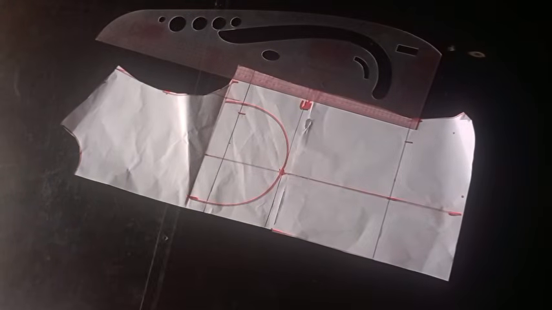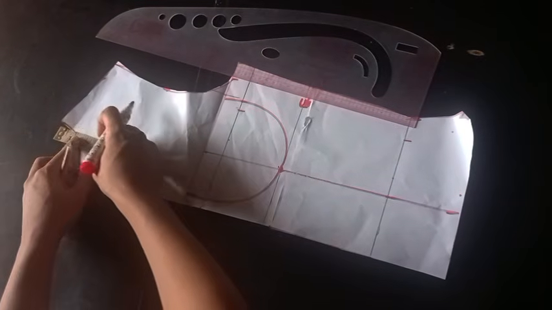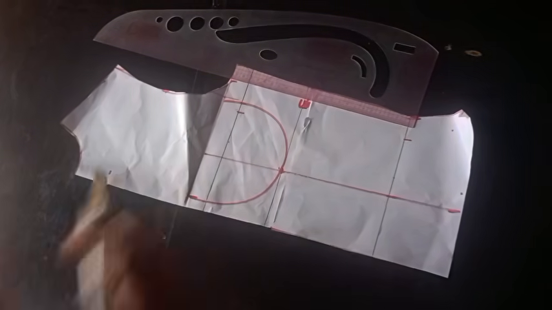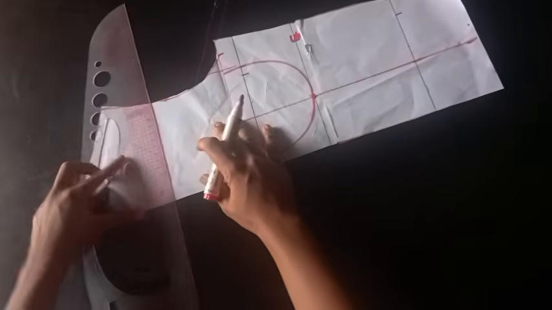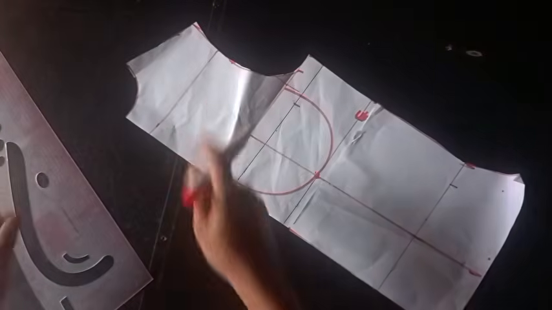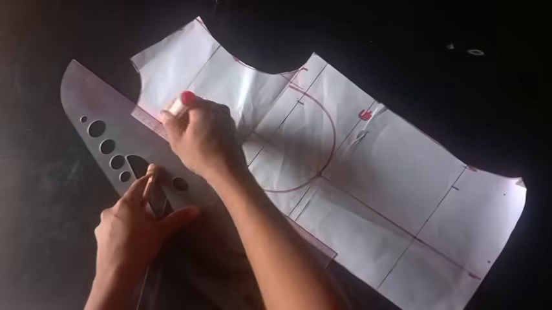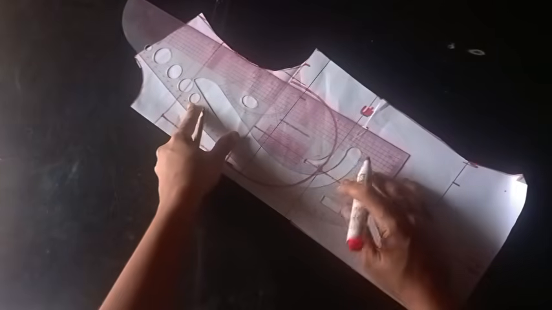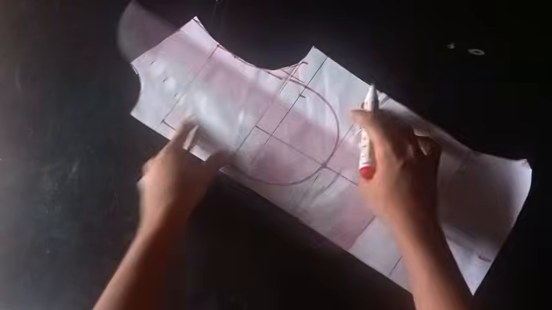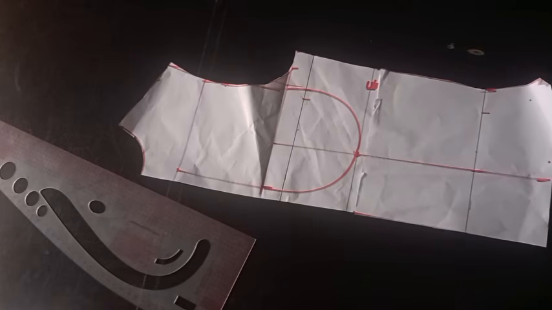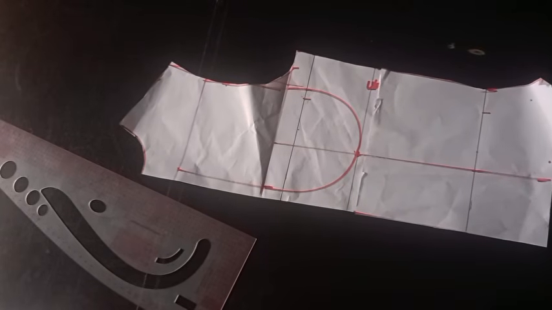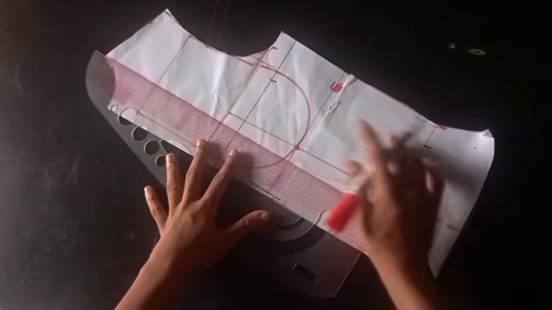Now after you're done marking that, place your tape from the shoulder and measure where you want the neckline to stop, or the height of the cup. Then you mark. Now after marking that, extend what you have here all the way up. After extending that, also extend this other side. So this is what I have. I'll just go ahead and cut this out first.